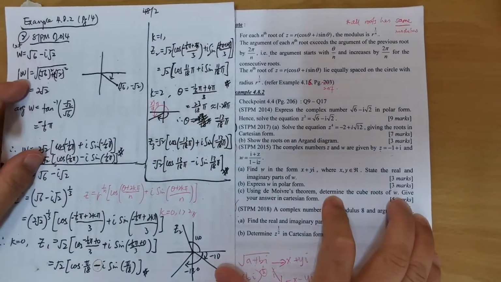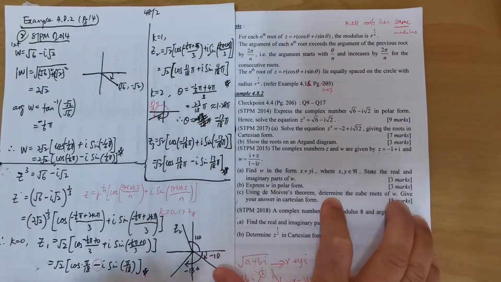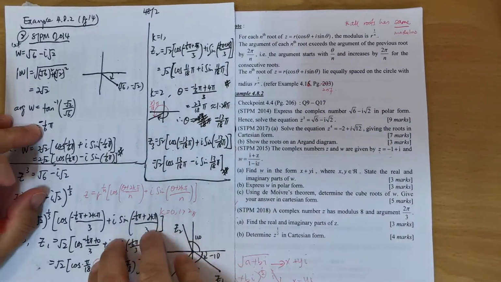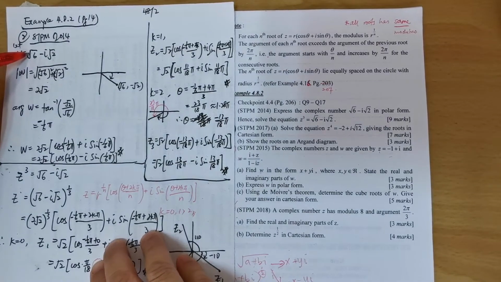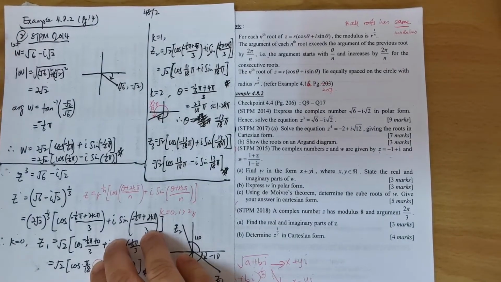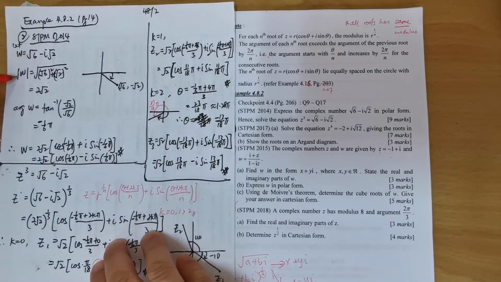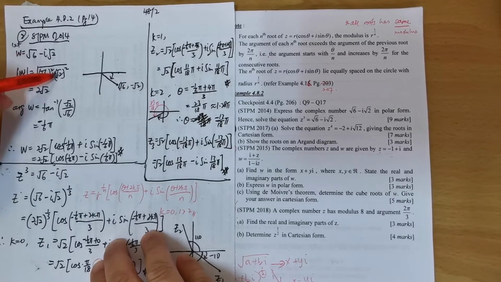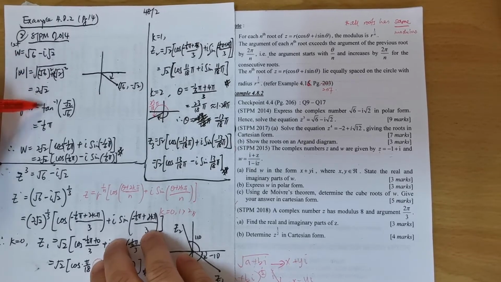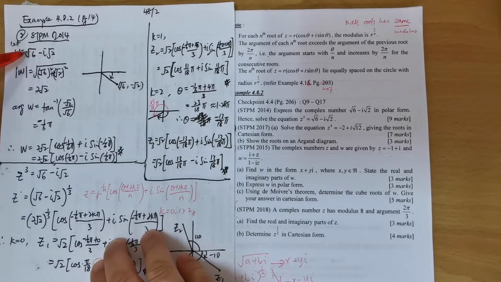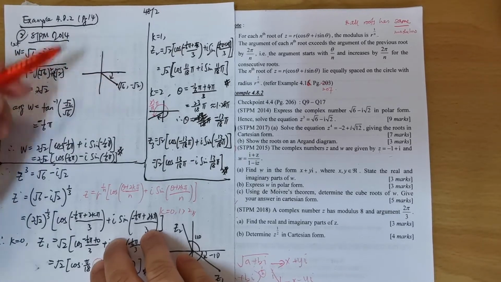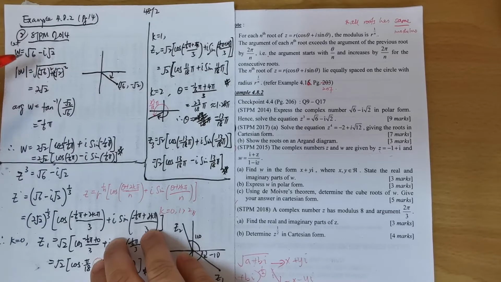Can you see it? First, express this one in polar form. So w is this one. Modulus is this one squared plus this one squared, and argument is arctangent y over x. Always label: x is square root 6, y is negative square root 2. So it's here, fourth quadrant, so you know that it is a negative angle.